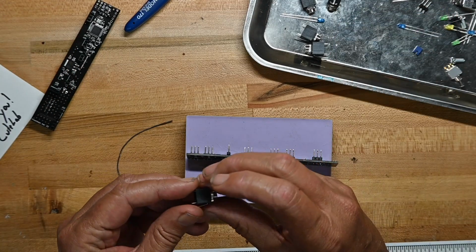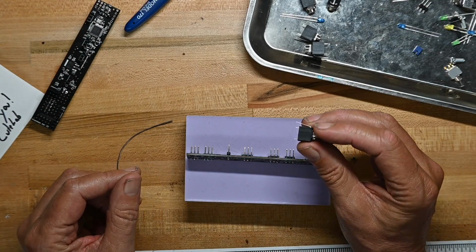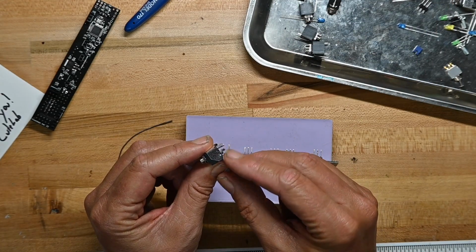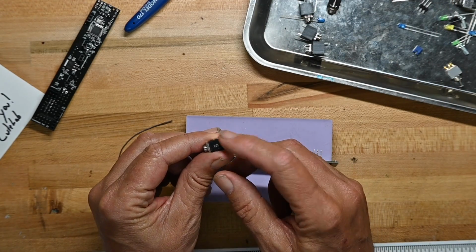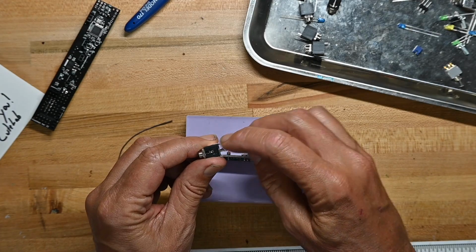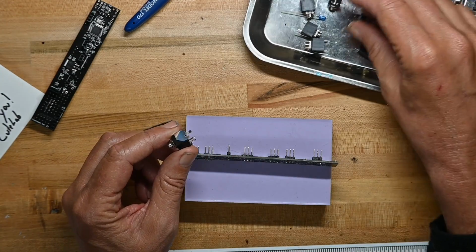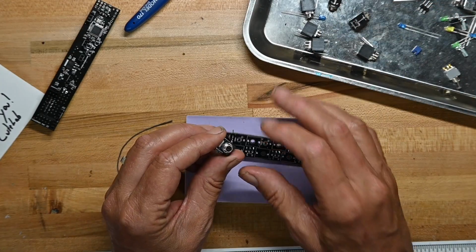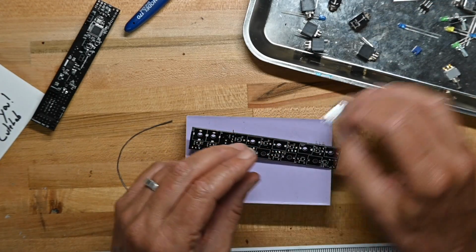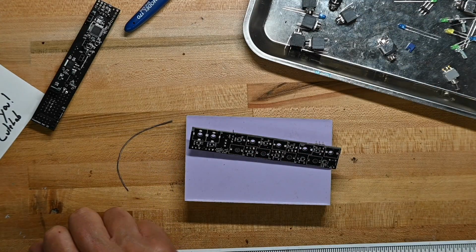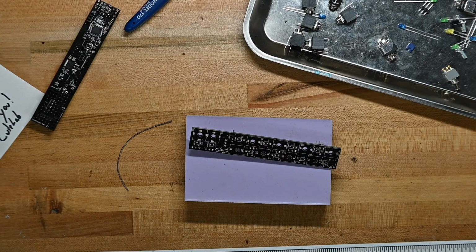He talks about trimming down this metal shielding on the jack so it sits flat on the board, but only one jack appears to have metal shielding. The others are simply plastic, which is great, but I have to go get my carbide tip cutters for this.